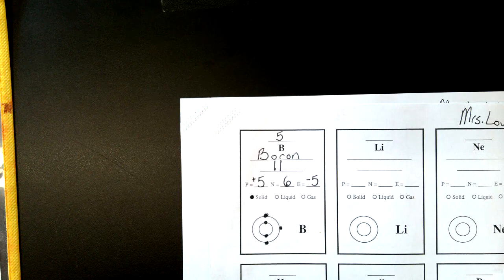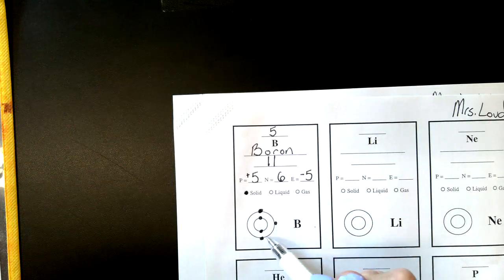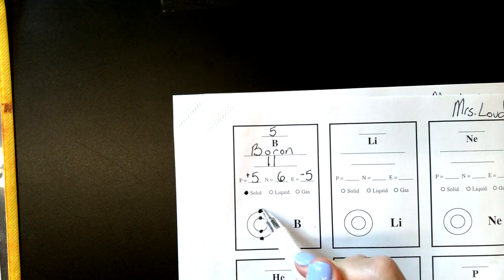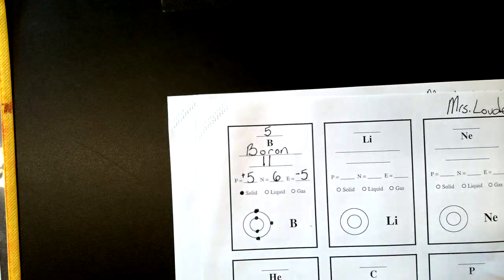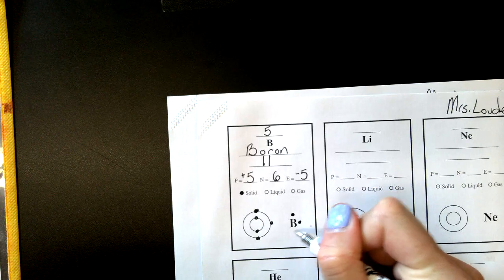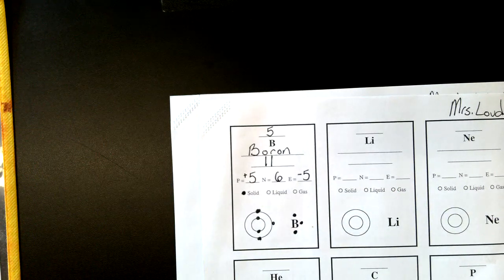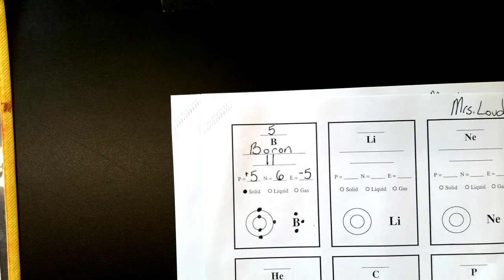Now, the Lewis structure is something new we learned about in class yesterday. The Lewis structure shows the valence electrons, or the electrons in the outermost ring. Boron has 1, 2, 3. So those are the Lewis structures that I'm going to place around the boron symbol. Now I have completed the card for boron, and I can move on to lithium.